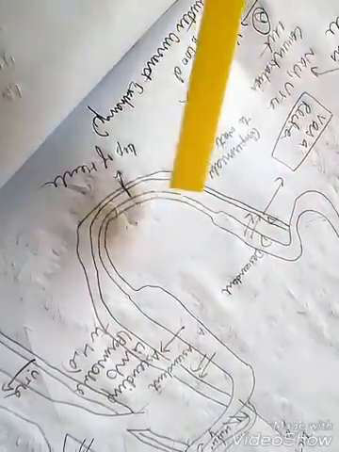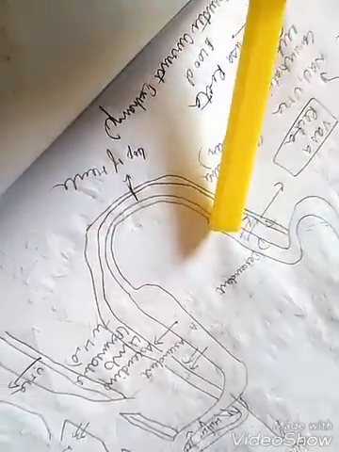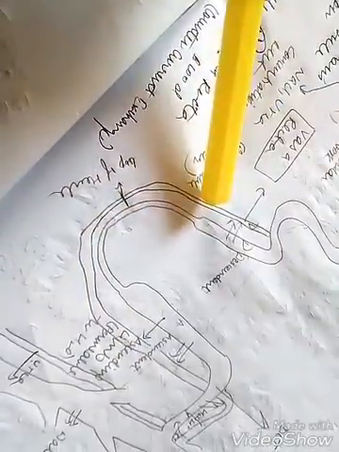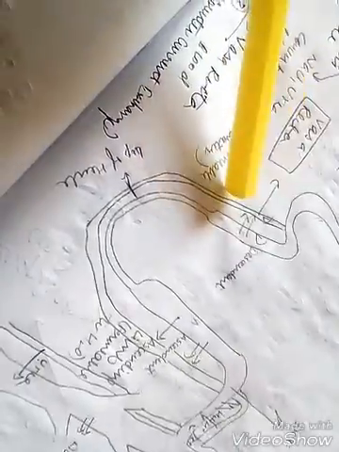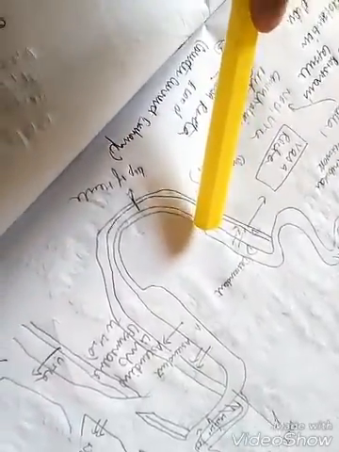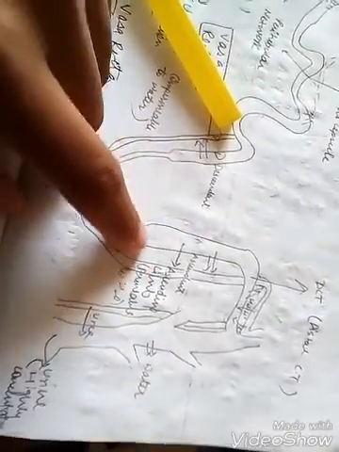So this is one more thing that should be noted down: it never happens that the descending and the ascending limbs cross their things, like this one will give water and this one will accept. It never happens. The descending will give to the ascending and the ascending will give to the descending. No need to tell you which one, the Bowman's capsules or the peritubular network. You should just remember that descending and descending will not cross, and ascending will not cross.